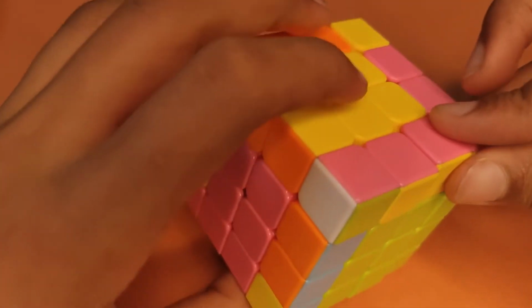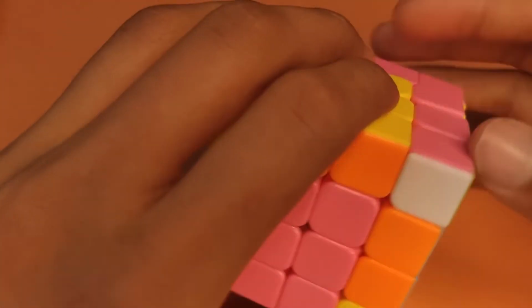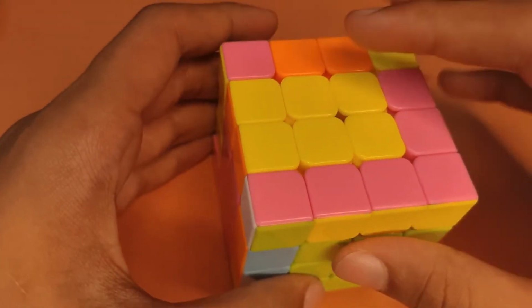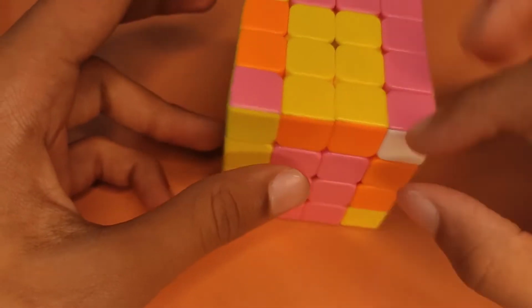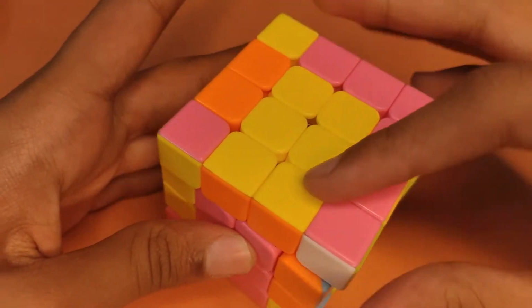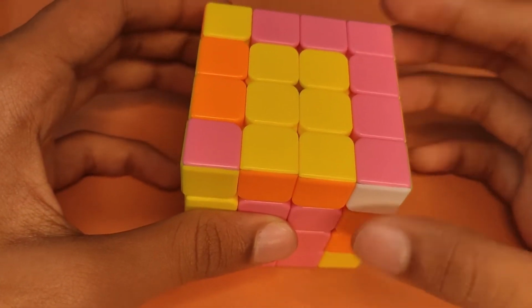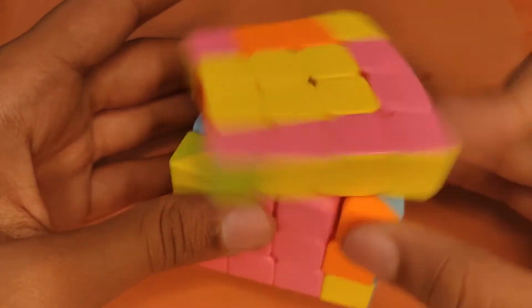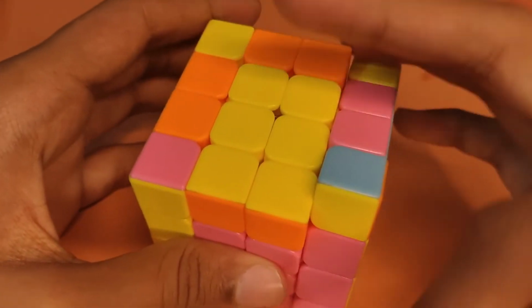Then where do we have the white piece? Like before, what we did with the corner. So then just place the corners back to its place. So what do we do before? Like the corners here, bring it in between the colors. The white is over here, so move to that side and bring it in.